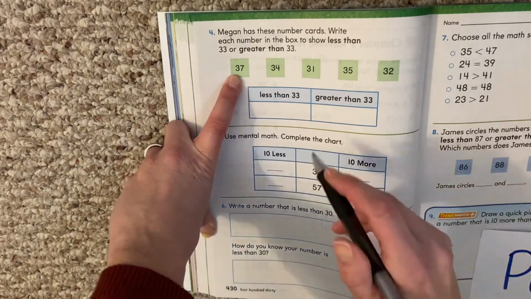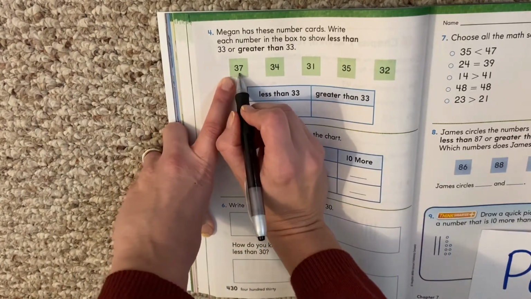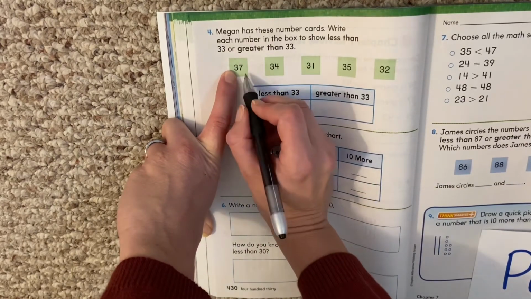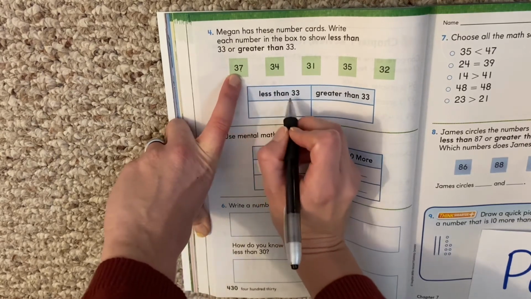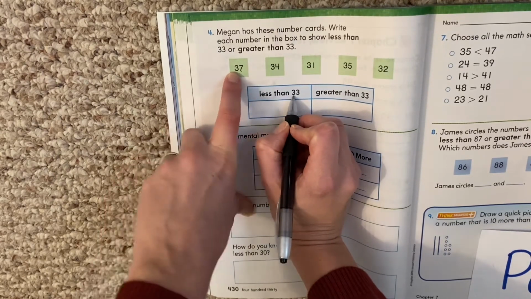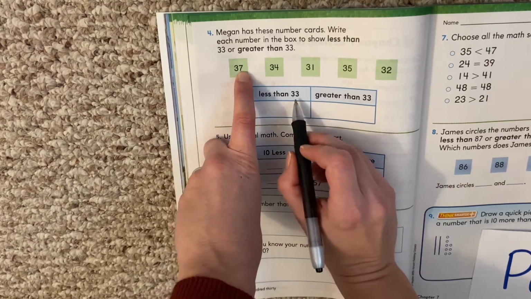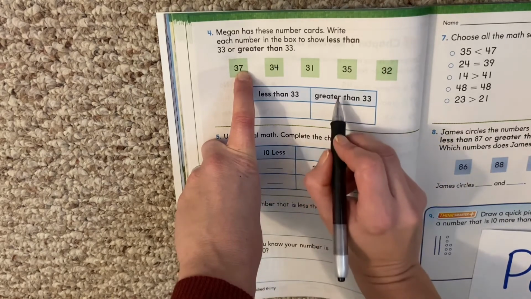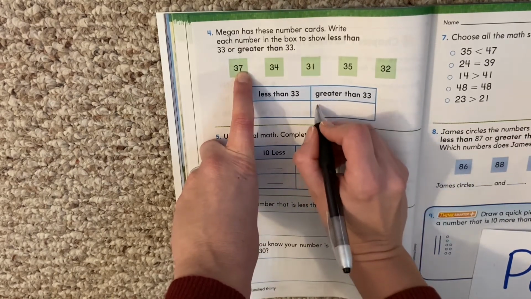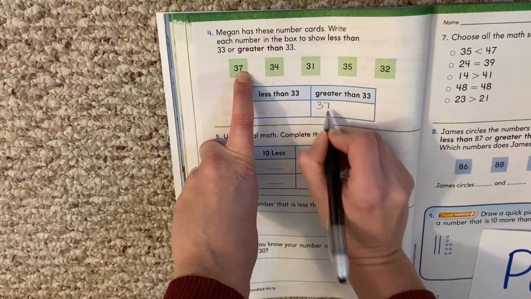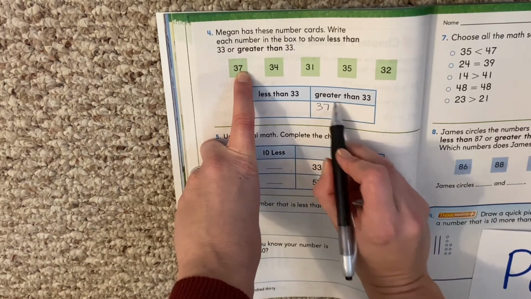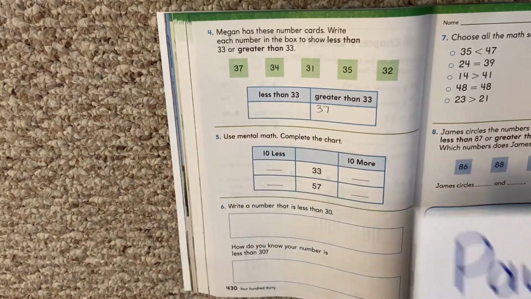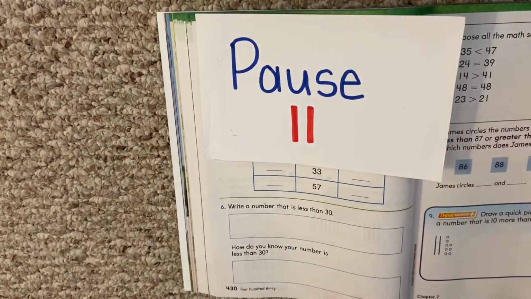So I'll do the first one with you before we pause. 37. Is it less than 33? So let's see, we have 7, 3, and 3. So our tens are the same. Look at our ones. Is 7 less than 3 or greater than 3? It's greater than 3. So 37 goes in this box because 37 is greater than 33, or bigger. Now I want you to try the rest of these. Sort them into the right boxes.